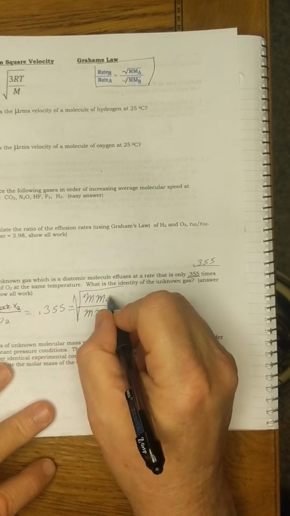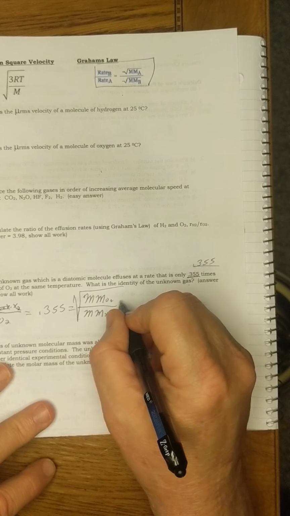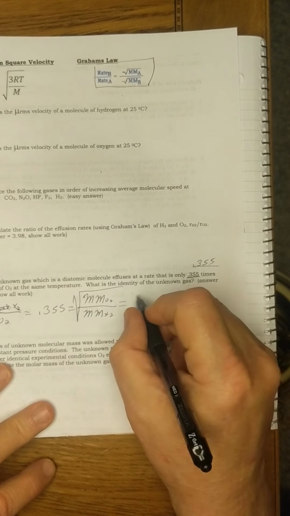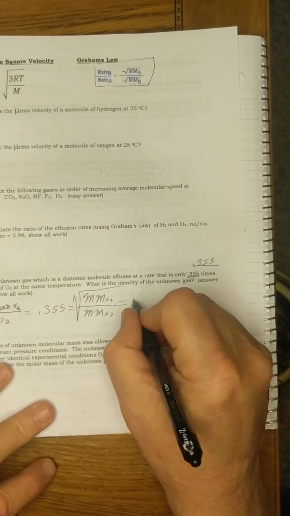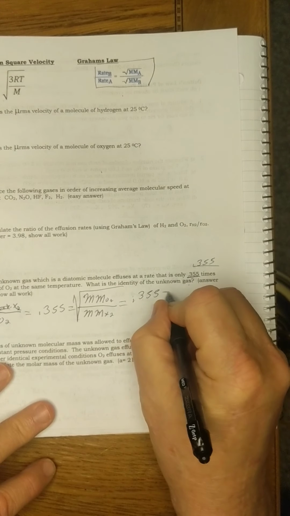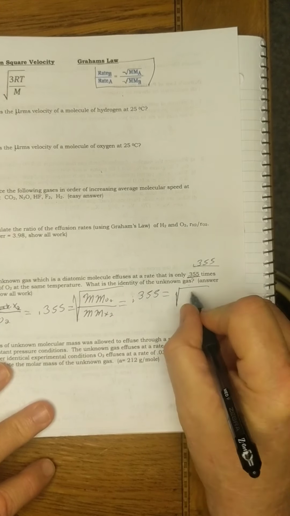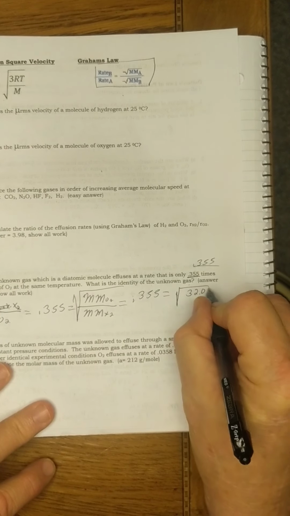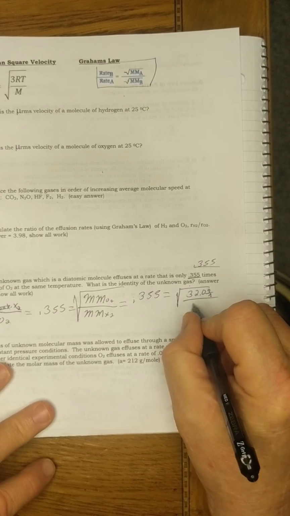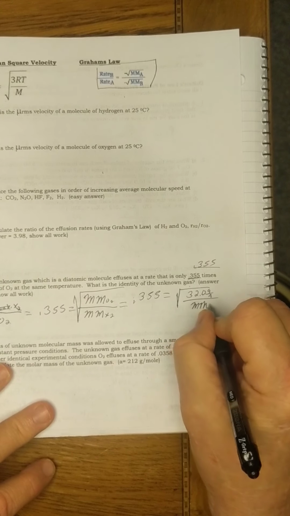I know oxygen is 32. So 0.355 equals the square root of 32.0 grams per mole over the molar mass of X squared.